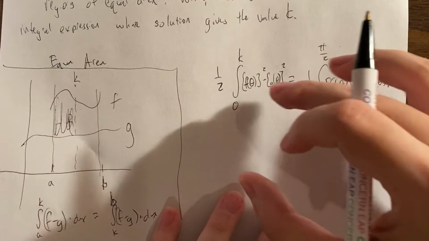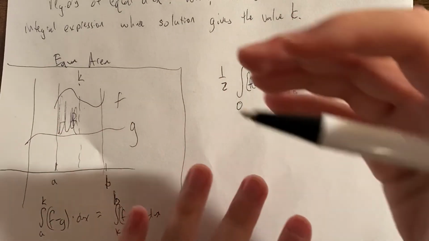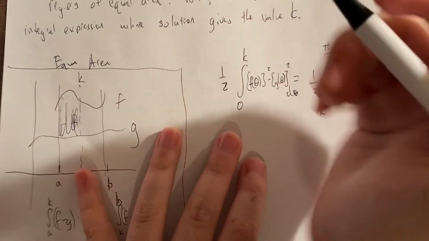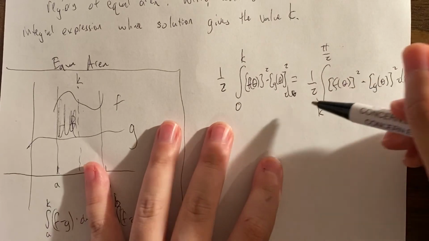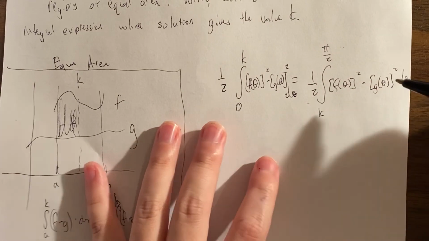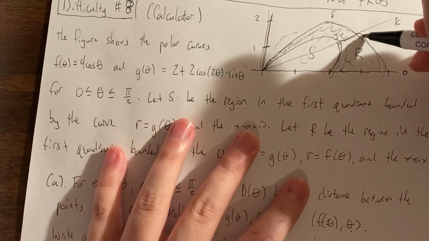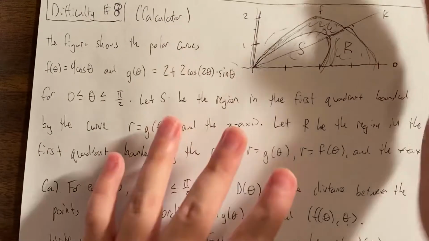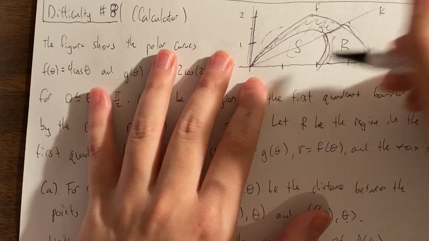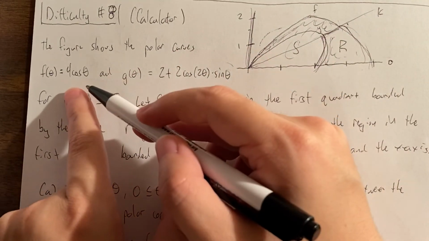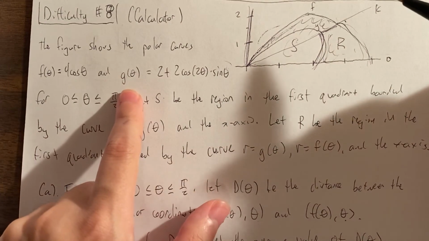So it's 1/2 the integral of r squared minus r squared, because that's the first half of the area. Same integrand, so same 1/2, same thing right here, except we do have to change our endpoints because those are our area endpoints. We want the area from here to here to equal the area from here to here, but for both areas, it's still outer squared minus inner squared, where outer is always f, and then g is the inner.